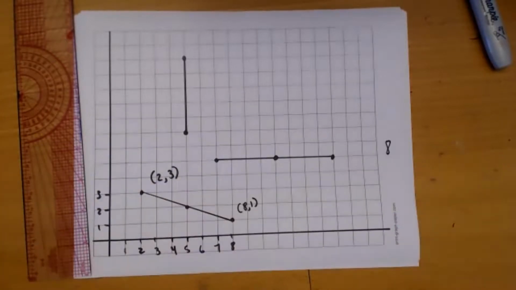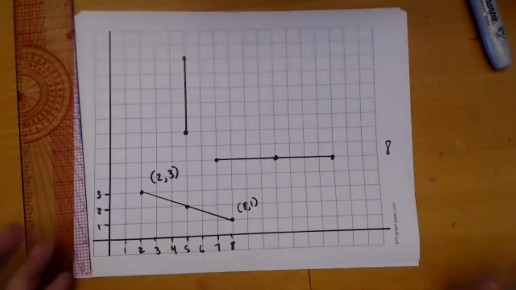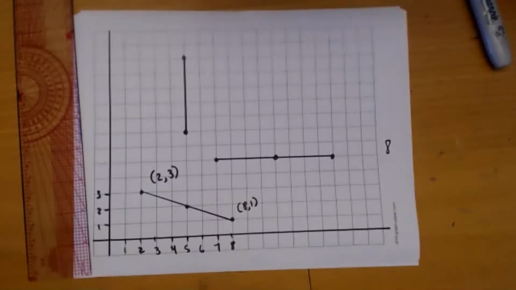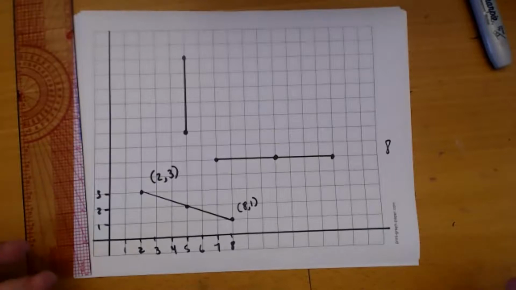If you buy a dozen eggs, how many eggs are in a dozen? 12. Okay, so if somebody says, I want half a dozen, all you do is divide by 2, and you get 6. You don't have to do any fancy math. You just cut it in half.